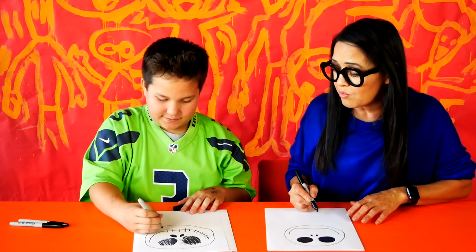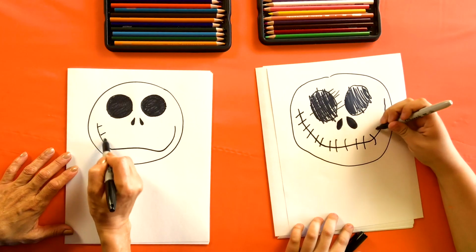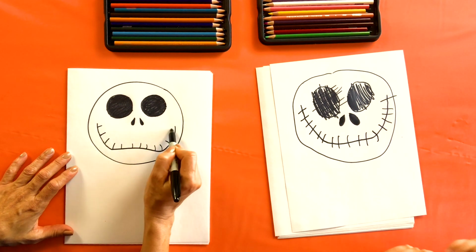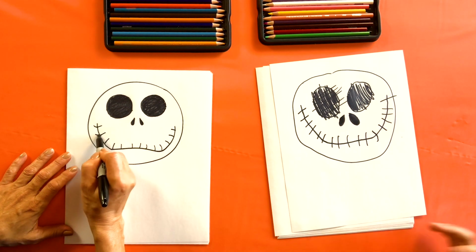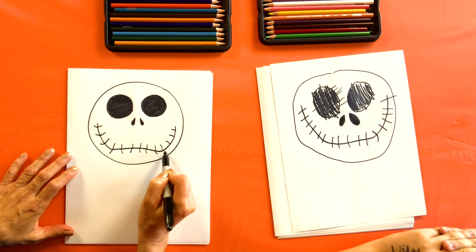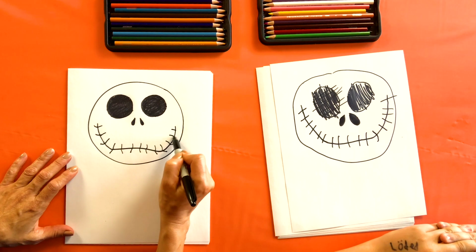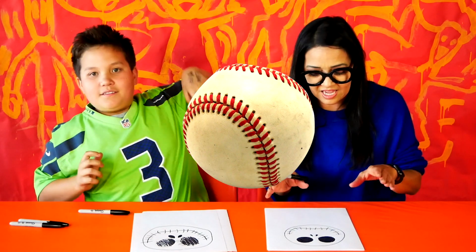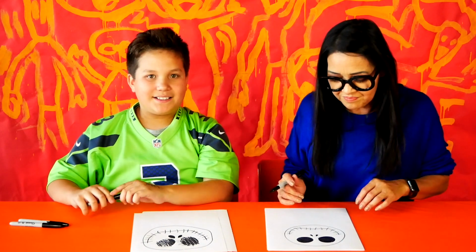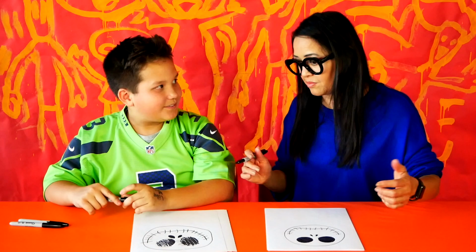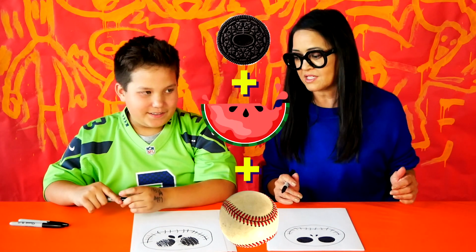If you'd like to try a more advanced option, you can just do above the line, and then after you're done with going above the line, you can go below the line at a slightly different angle. Now, by doing that, it looks a little bit more like stitches, like on a baseball, the little red stitches, where they kind of angle. So now we've got eyes, nose, mouth. So we've got, like I said before, the Oreo, the watermelon, and now the baseball stitches.